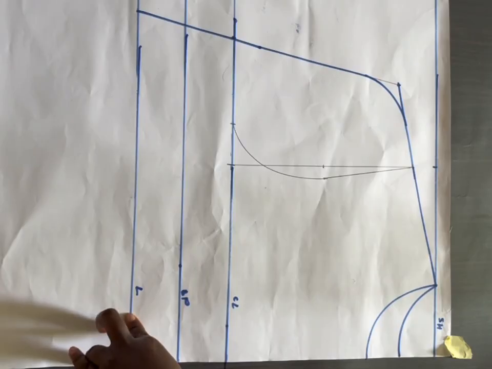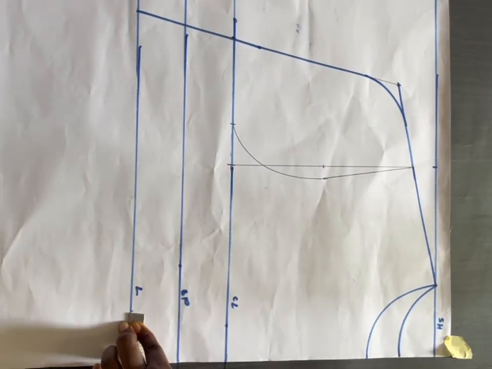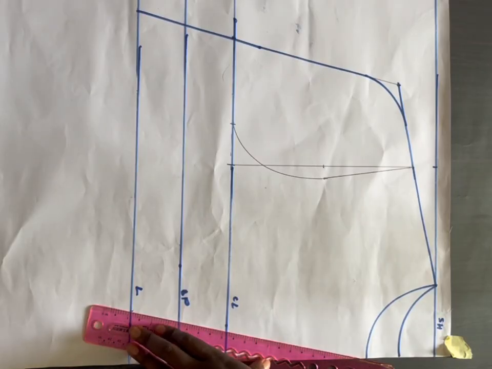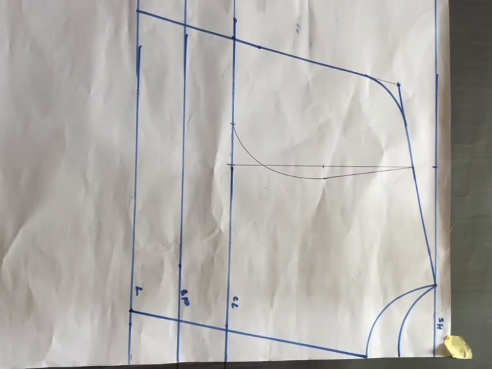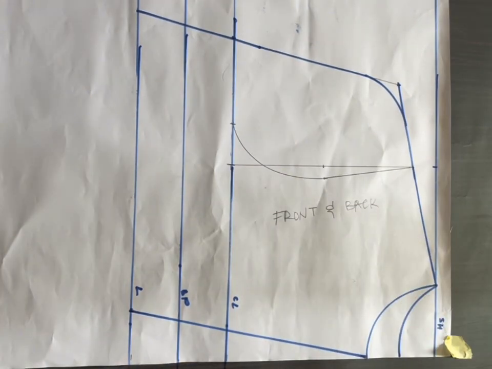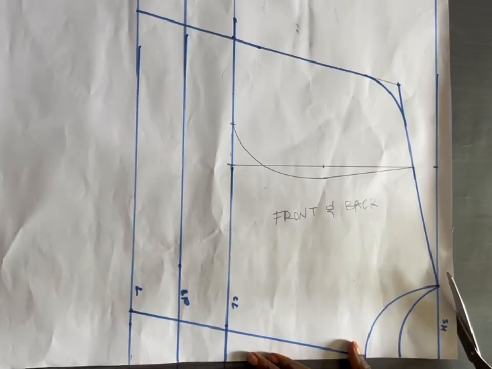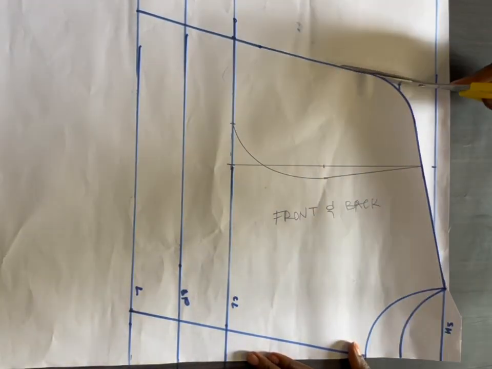So for the front, I'll go in by 2 inches at the length line. That's to get that slanting effect. You can decide to do more than 2, you can decide to do less than 2, but I did 2 inches. And then now I'm just labeling the front and the back of my pattern paper, to show you that I did the front and the back together. So I'll go ahead to cut out only the back piece.